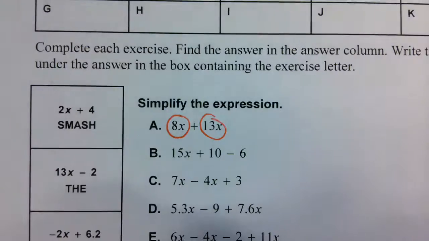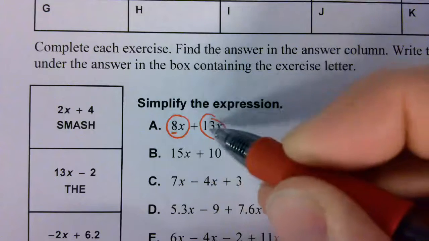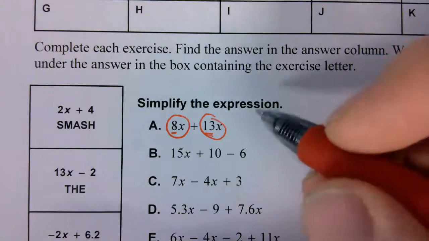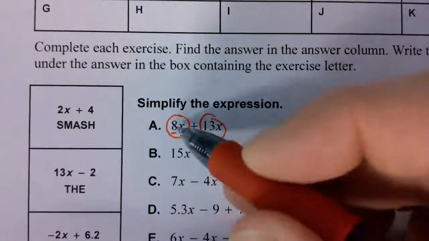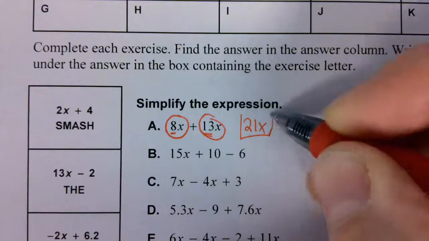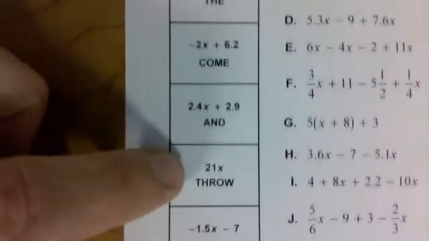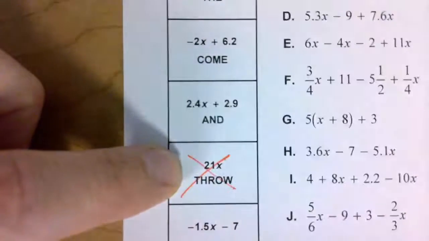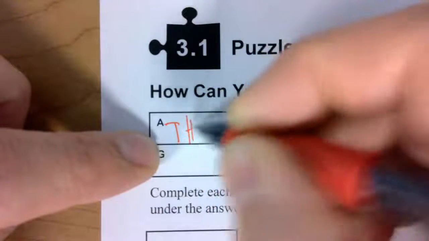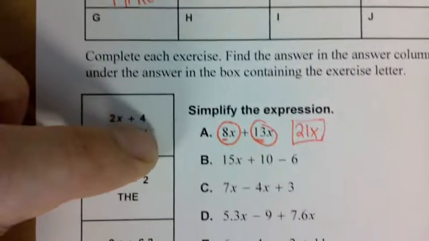And then, mental math, calculator approved, you take 8x plus 13x, you add these coefficients, the numerical factor in a term with a variable, the number in front of the variable. You add the 8 and the 13 to get 21x. Boom! That's it. So now you're looking for 21x along the sides. Aha! Here it is. Cross it off. You will not use it again. In box A, put down the word throw. Again, if you know the answer, shh, don't shout it out loud.